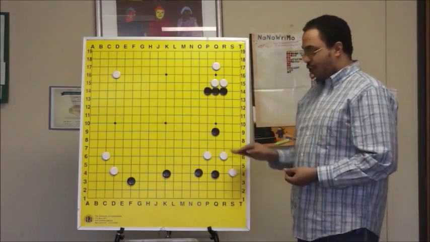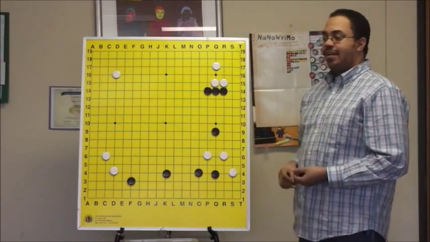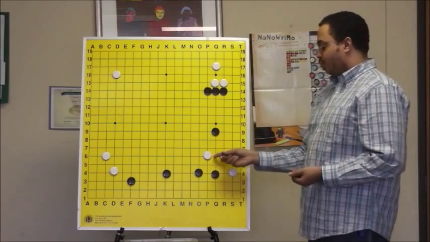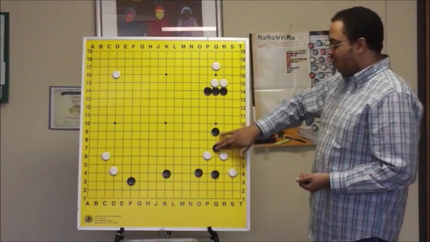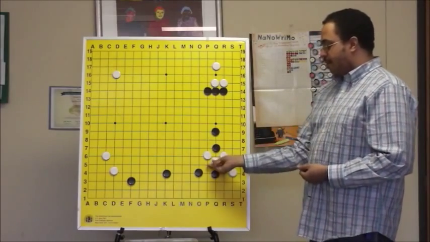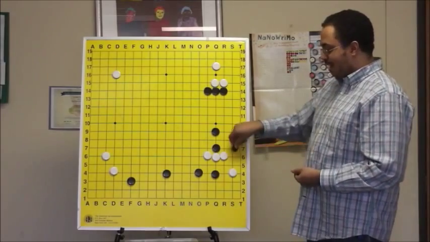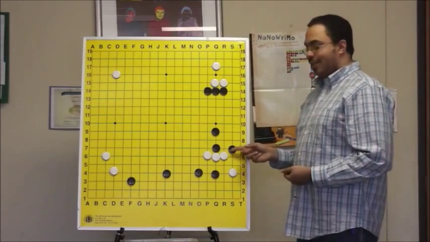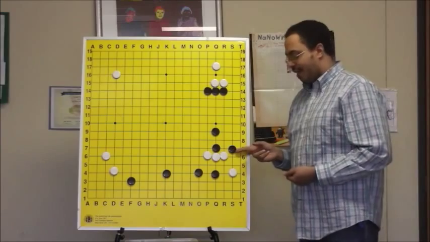What we can do is try to attack white from this side. White's got a shape weakness. He's got this one-space jump, so let's use that to our advantage. We're going to peep first, and then we're going to use this combination. We're going to attack him here. This is the vital point of the shape, okay?